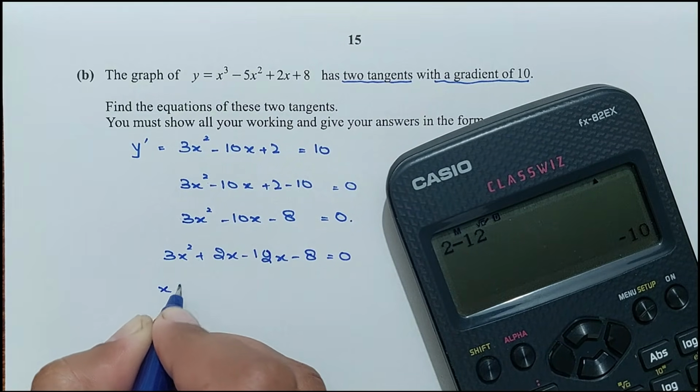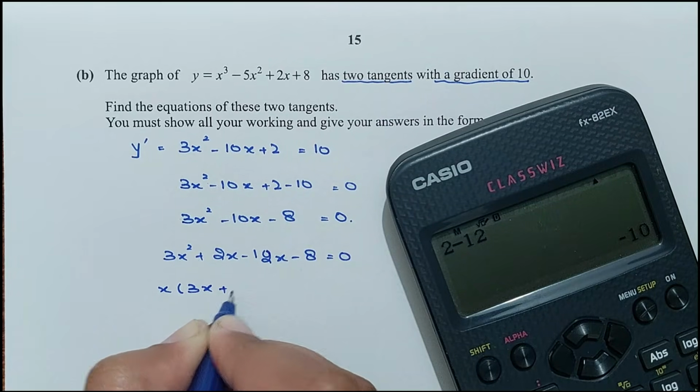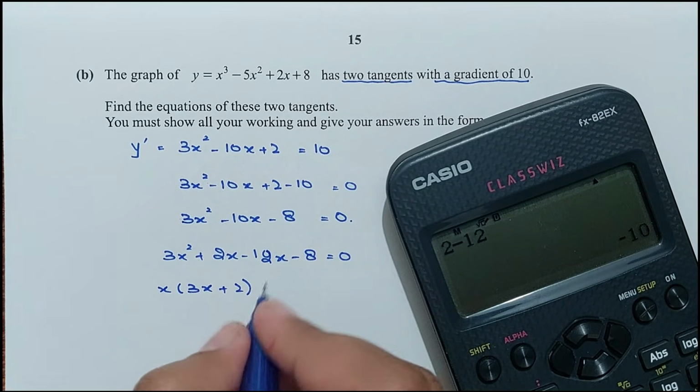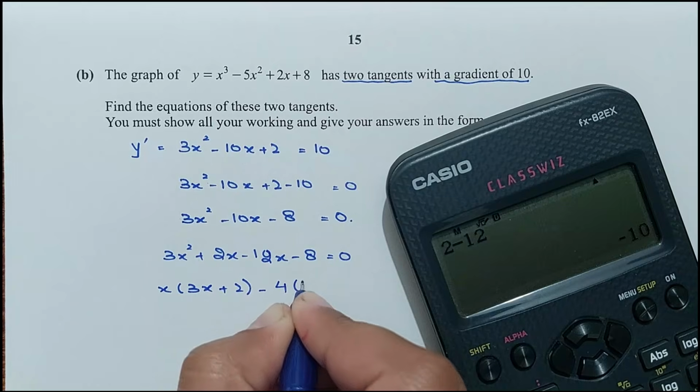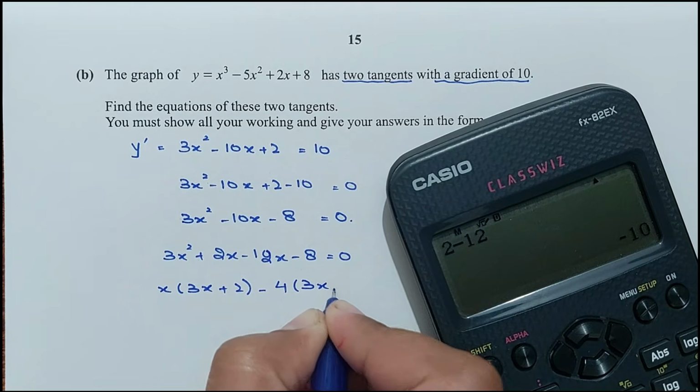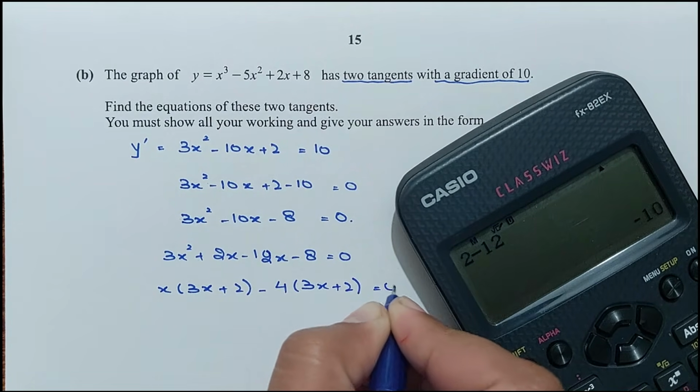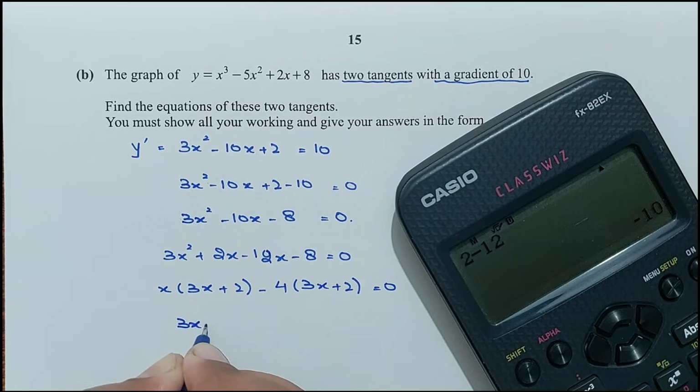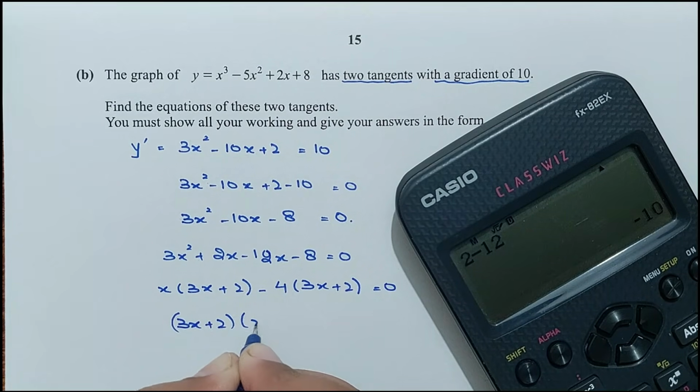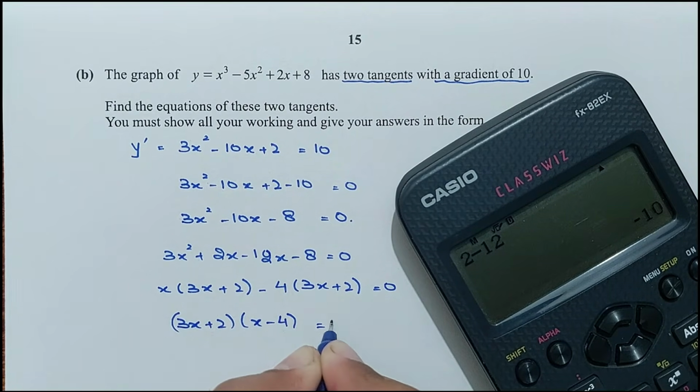So taking x common, we have 3x plus 2, and taking negative 4 common, 4 times 3 is 12, x plus 2 equals 0. The two factors are 3x plus 2 and x minus 4 equals 0.